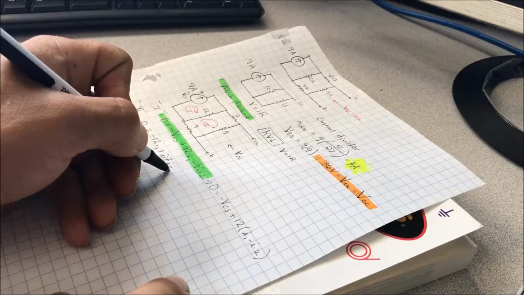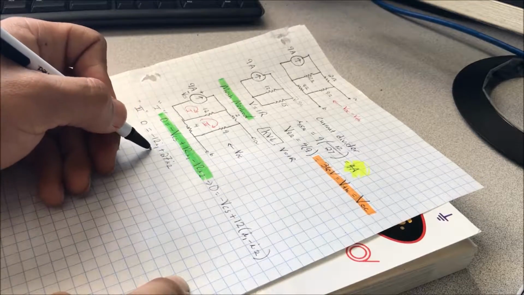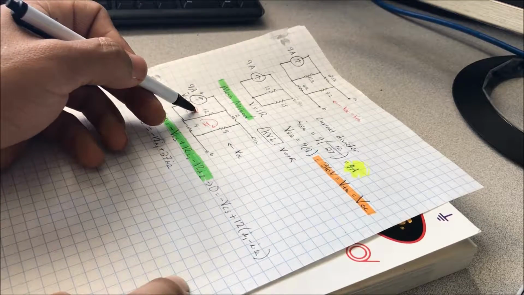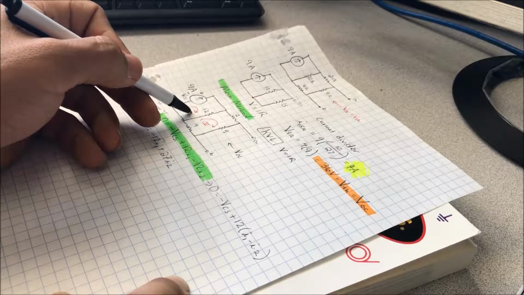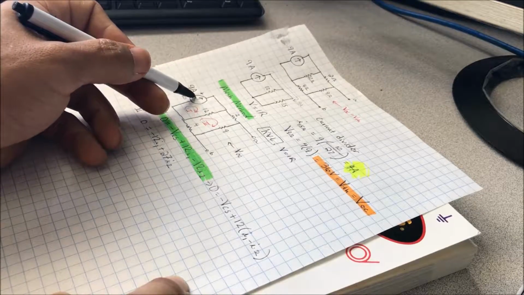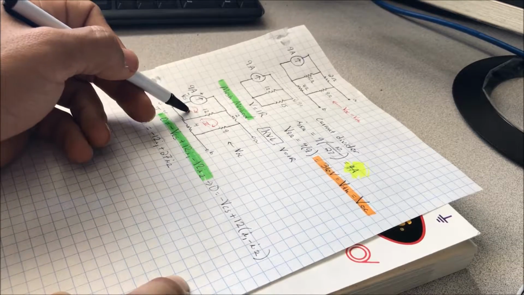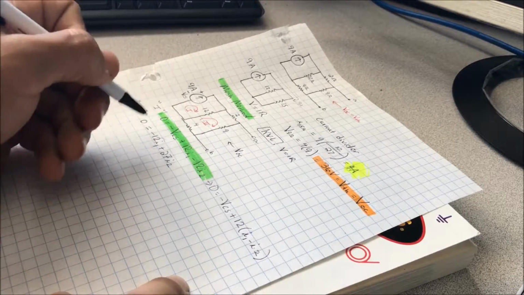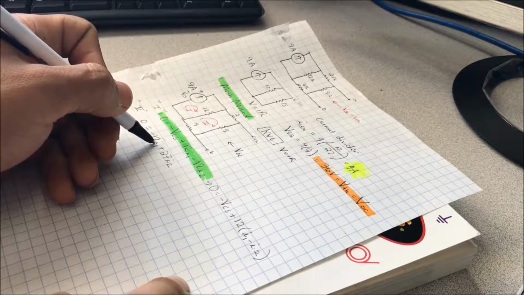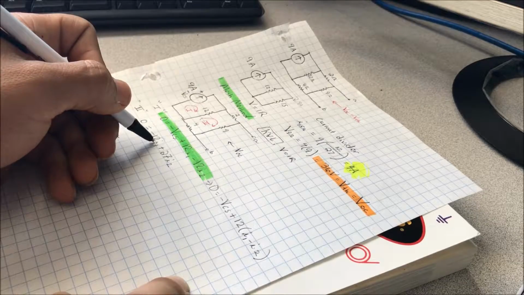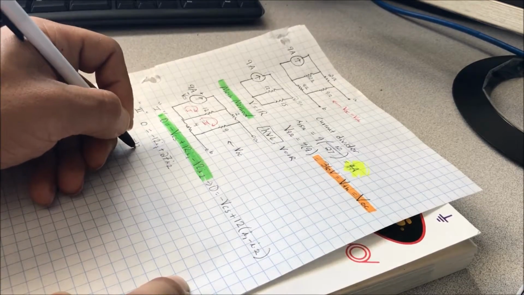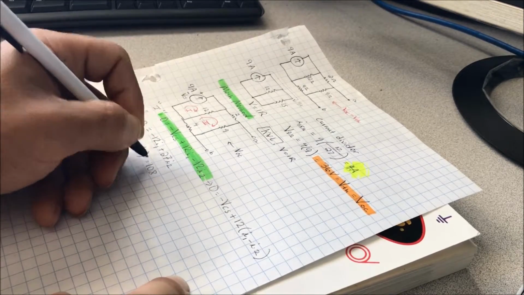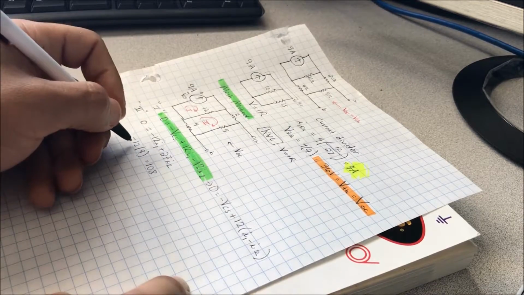And now, if you look at this, mesh 1, we created that arbitrary I1. So now, by inspection, that's just 9 amps. So the first mesh would just be 9 amps by inspection. So right here, we can substitute the 9 to get negative 12 times 9 equals negative 108.